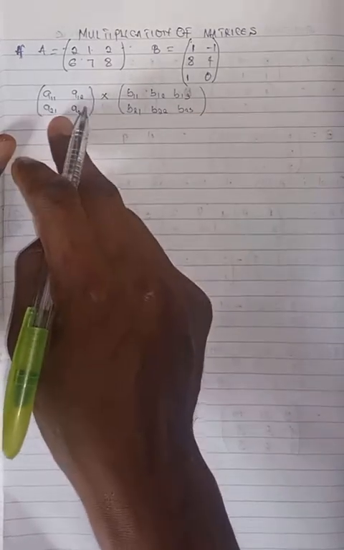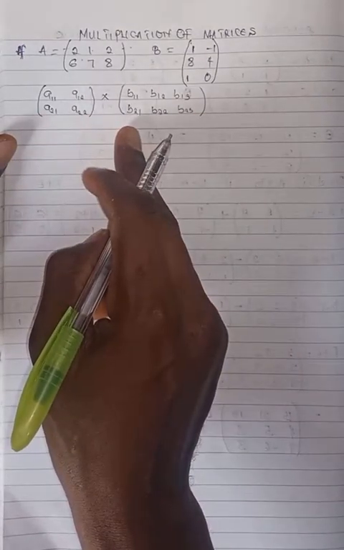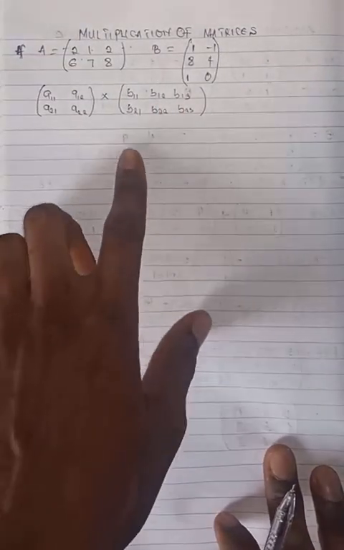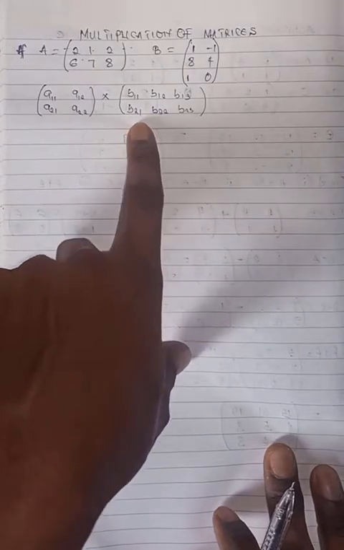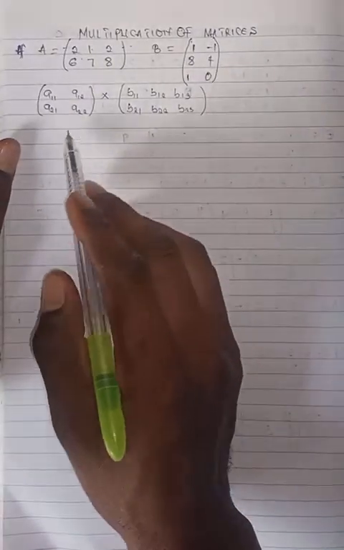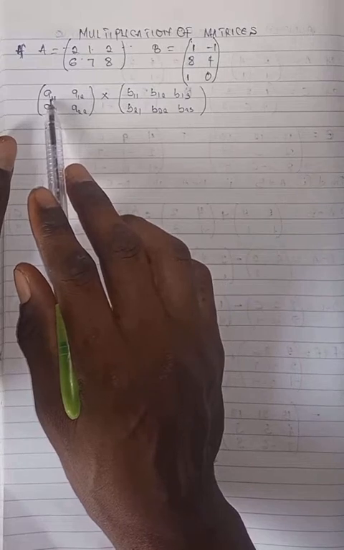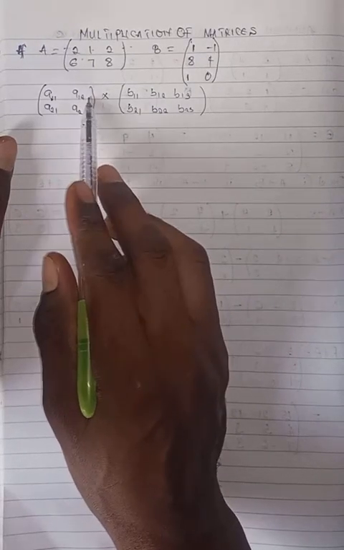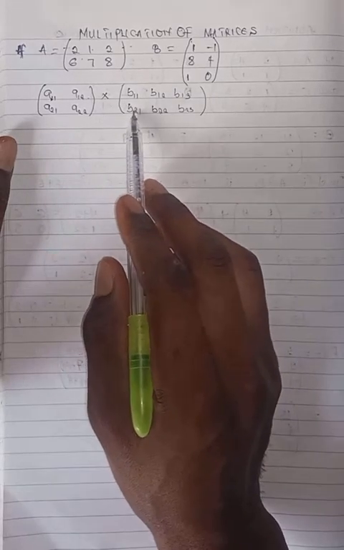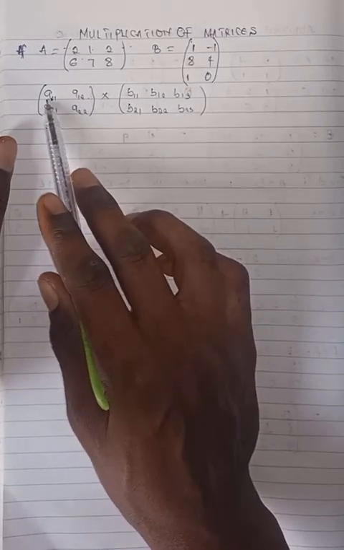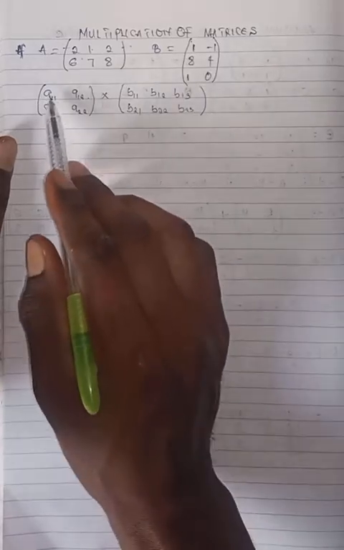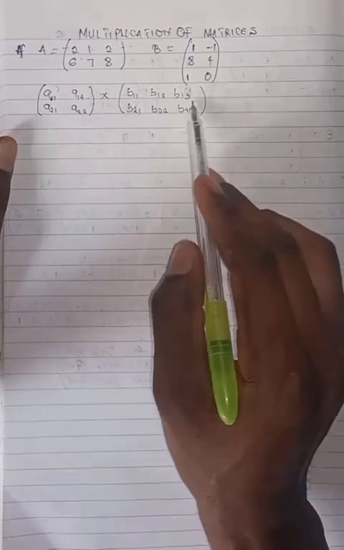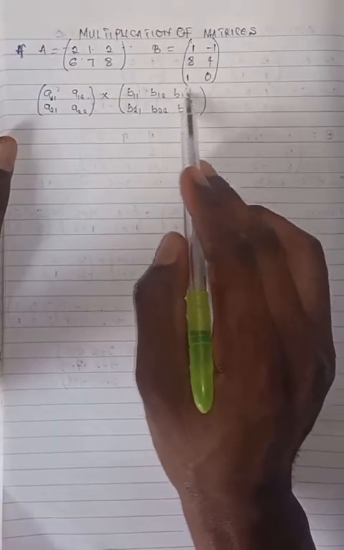In multiplying this, it is impossible for us to multiply this matrix. Why? Because as you can see here, this has two rows and this one also has two rows. But when you check it in column, they are not the same, because I'm going to use this one to multiply this one, and then there is nothing left to use to multiply this one.